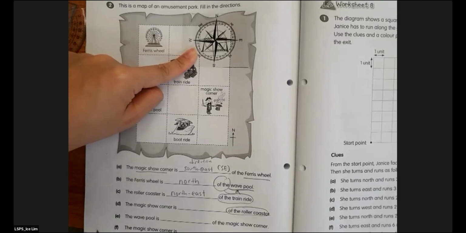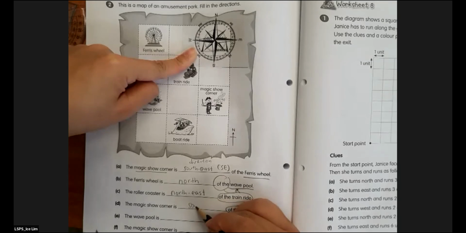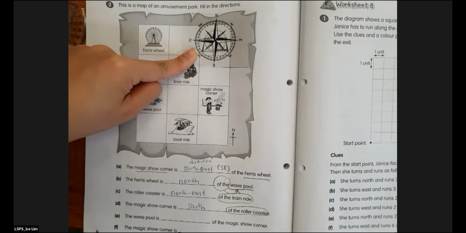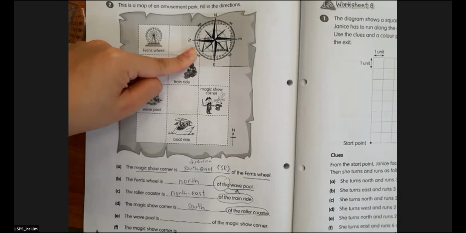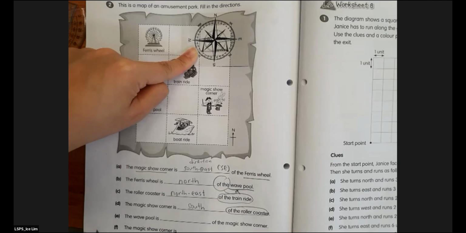The magic show corner is in what direction of the roller coaster? Bring the compass, go to the roller coaster. Where's the magic show corner? South. The wave pool is in what direction of the magic show corner? Bring this to the magic show corner.